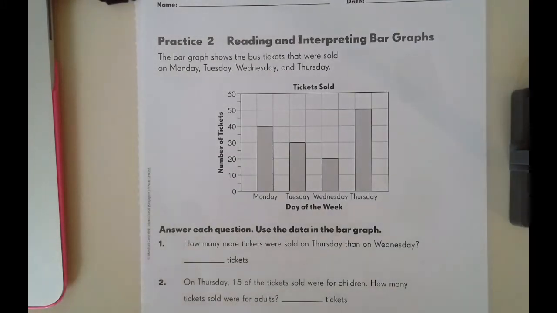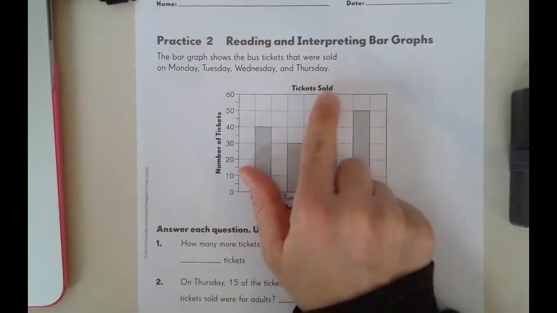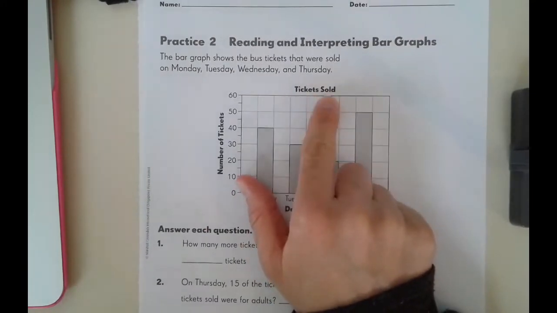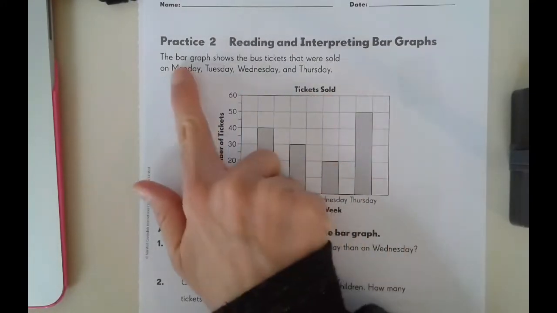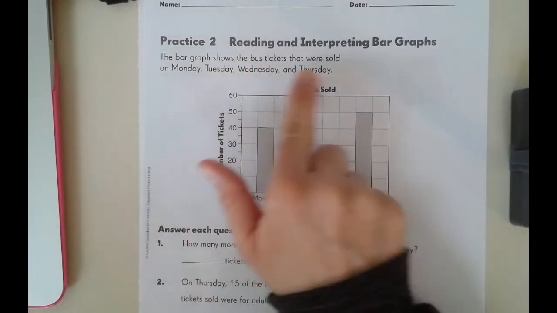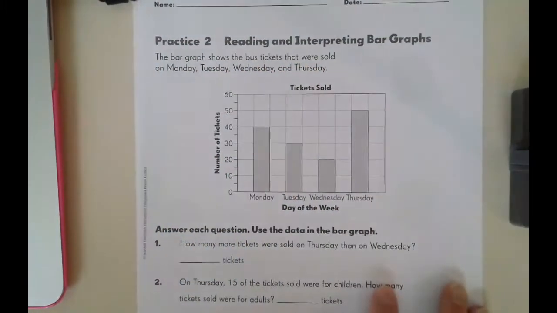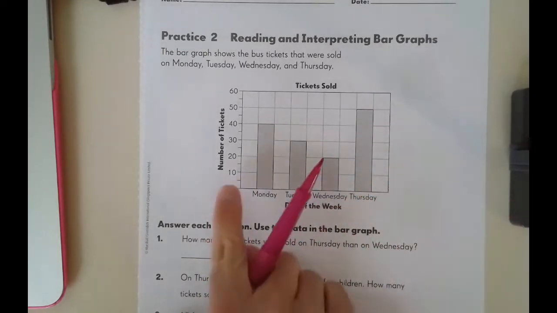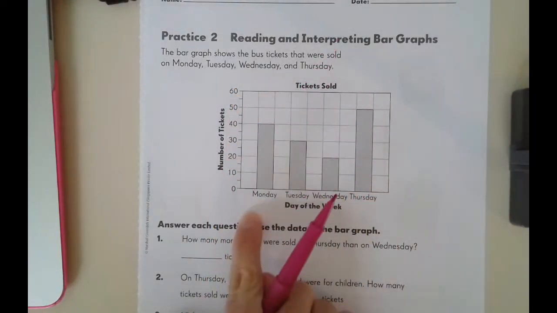So let's take a look at this graph. Here, we always want to read the title of the graph so we know what the graph is telling us. So this graph is tickets sold. And it says here that the bar graph shows the bus tickets that were sold on Monday, Tuesday, Wednesday, and Thursday. Remember, graphs have two axes. There is an x-axis that goes horizontal and a y-axis that goes vertical.